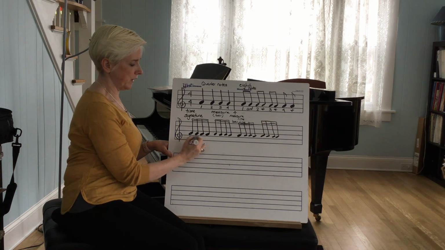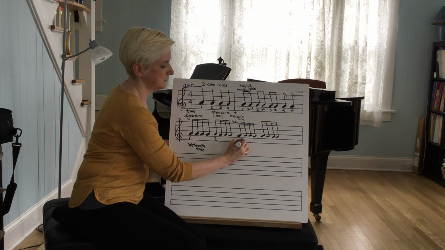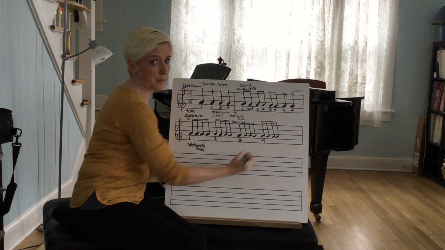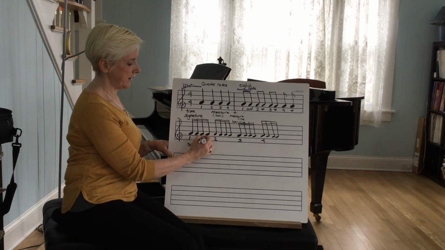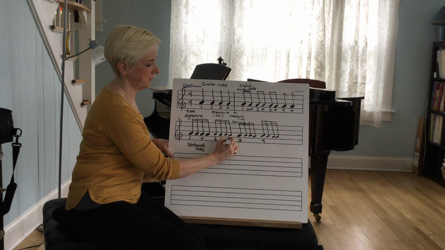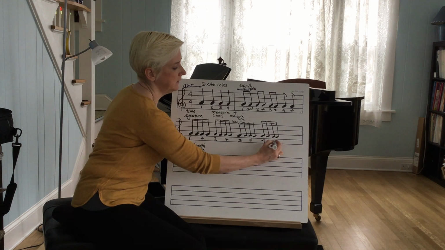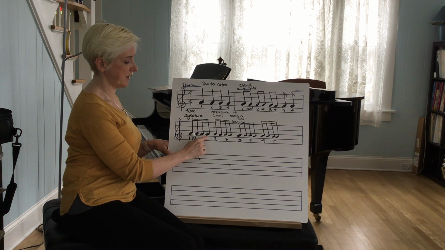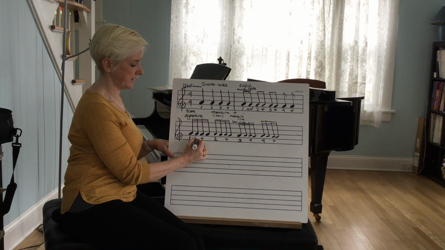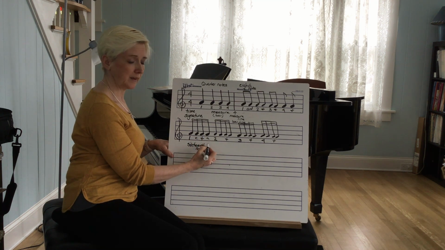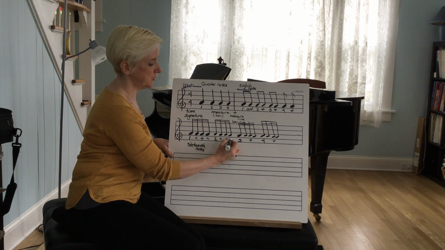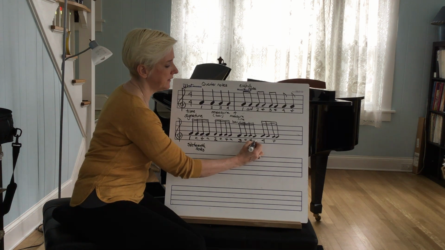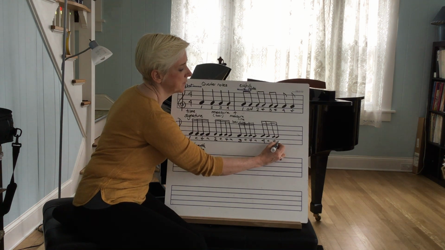I still have 1, 2, 3, 4 beats. I still have my halfway point for the and. And now to express the notes that subdivide the eighth notes, I'm going to use the letters E and A. So 1 E and A, 2 E and A, 3 E and A, 4 E and A.